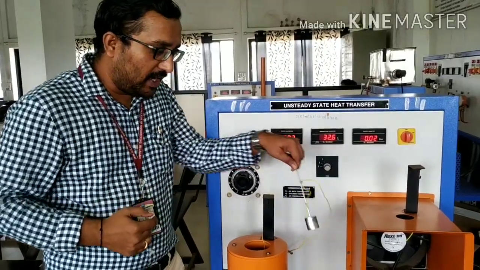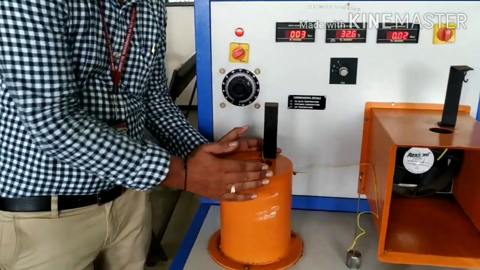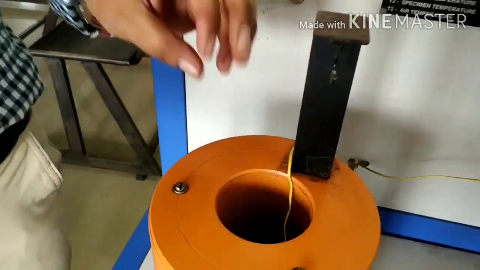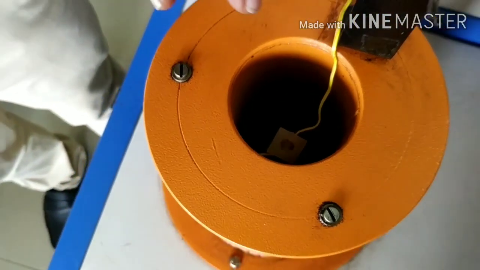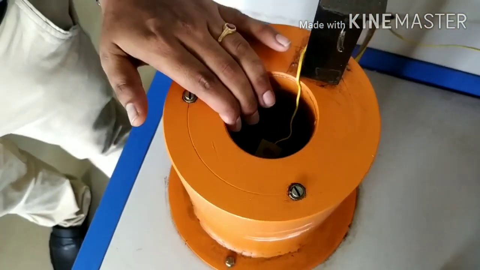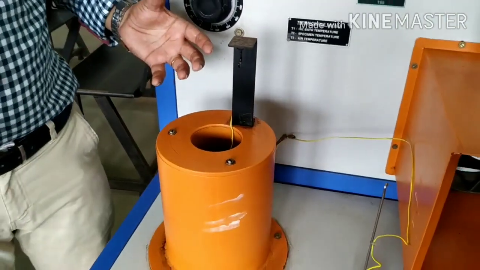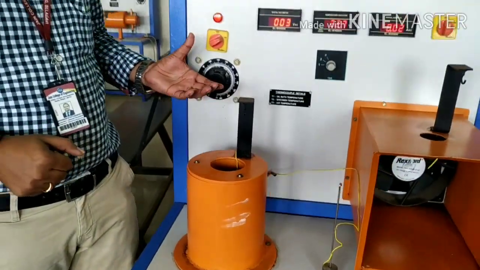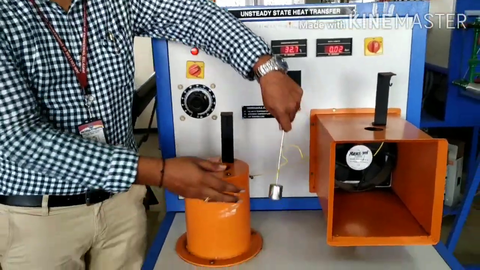In order to do that, in this apparatus we have an oil chamber in which we are going to use typical oil, say 20 or 40 oil. We are going to fill it into this chamber to the desired level. Then we are going to heat the oil first, to a desired temperature. That becomes our hot oil in comparison with this specimen.